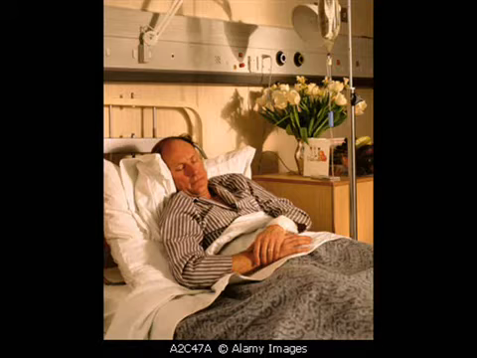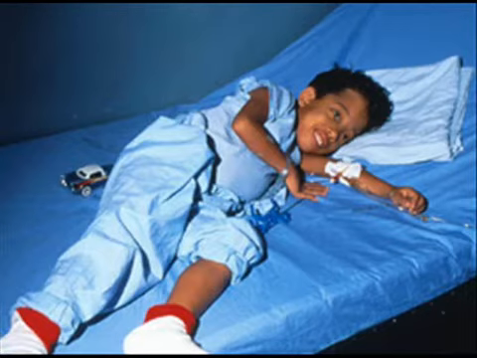Advantages of postural drainage are as follows. It can be coordinated with other patient activities in the hospital or at home. It is relatively easy to learn, and it is cost-effective.